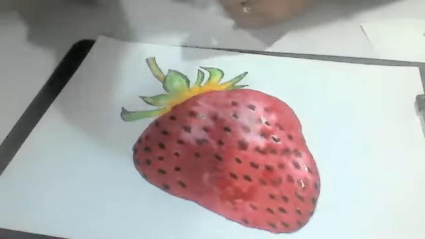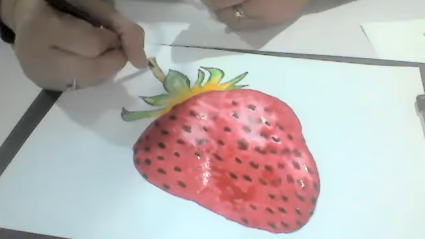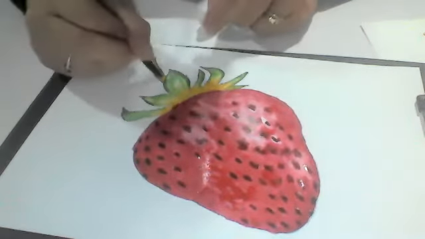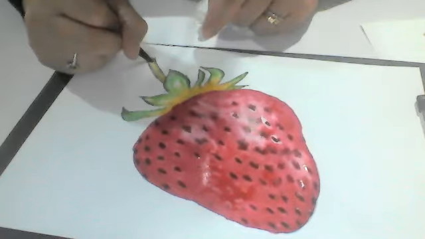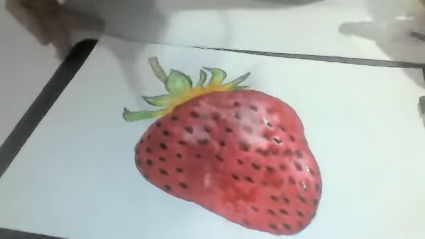And here, I'm going to do the same thing to this stalk. I'm just going to lift the excess paint here. Fantastic.